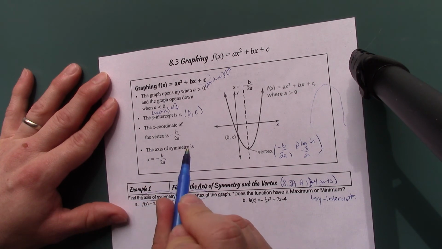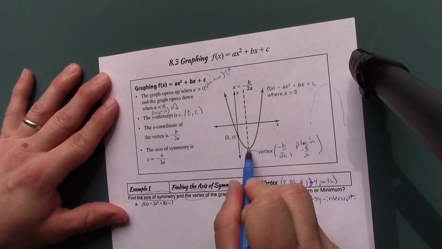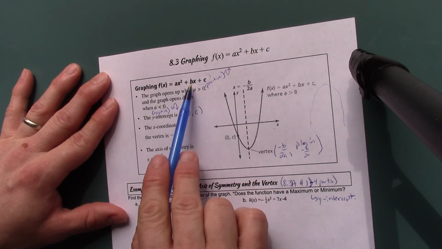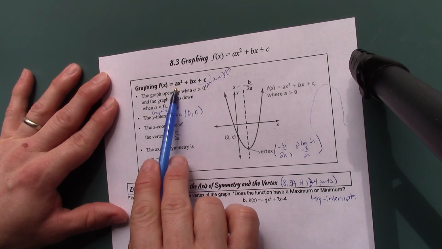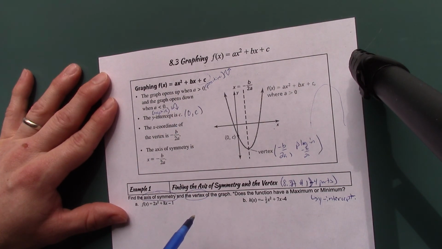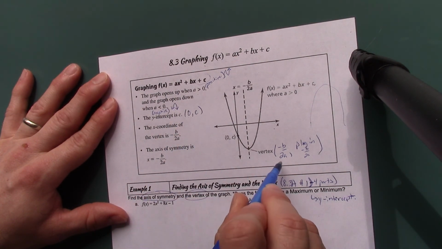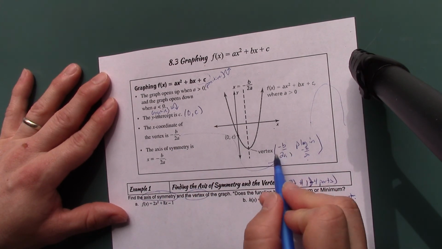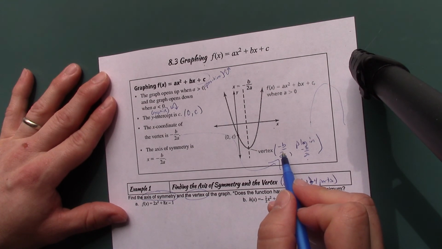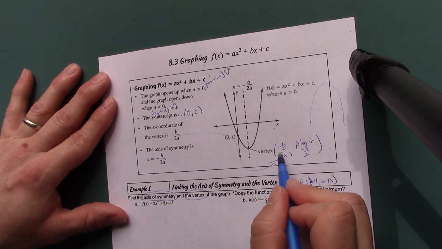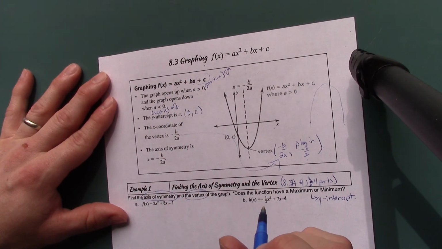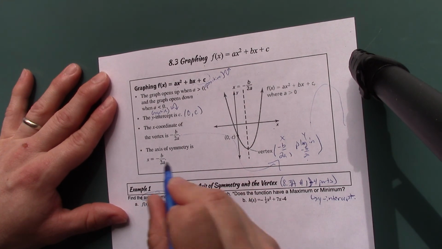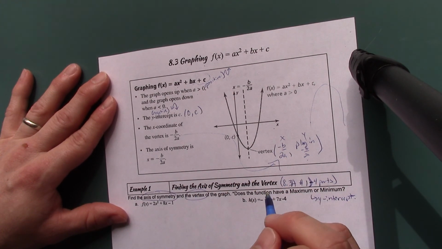Then the vertex is found by taking the opposite of b, so the opposite of the number next to x, and dividing it by 2 times a. I will go through how to do that in just a few minutes, but that's how you find the x-coordinate of the vertex. Then to find the y-coordinate, we just plug that in. Now this looks like a lot of crazy stuff, but you'll get a number like 2 or -1 or etc. And then you'll just go back and plug that in for x, because it's the x value of the vertex versus the y value. And then the axis of symmetry is just x equals whatever that x value is.